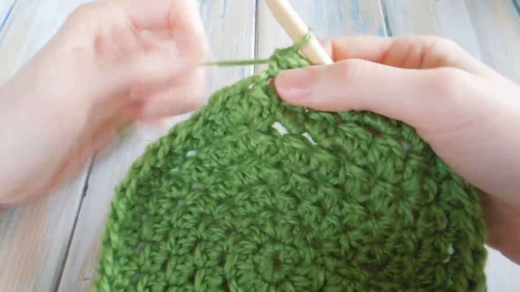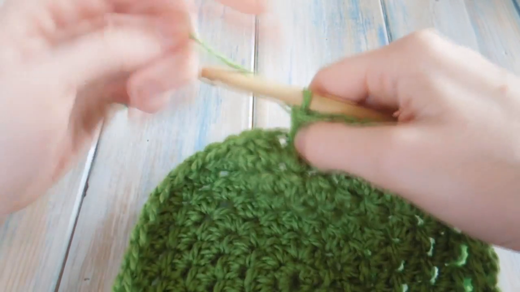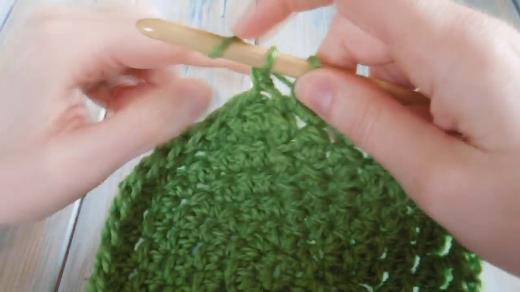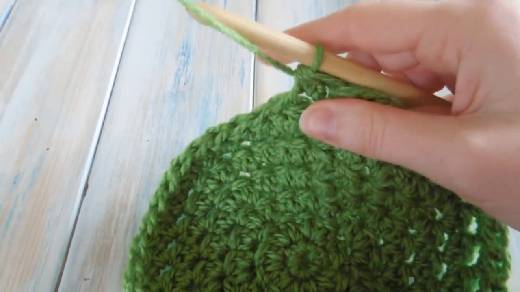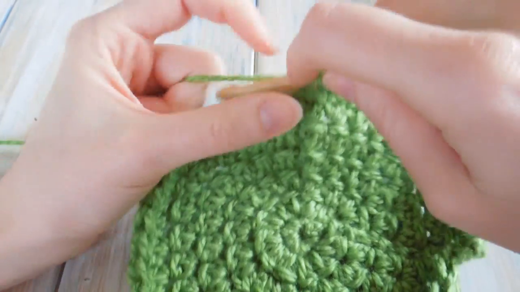So 1 cluster in the next 5, and that should take you to your previous increase, and then we do 2 clusters in that next stitch. So we have 1 and back into the same stitch and do another one.